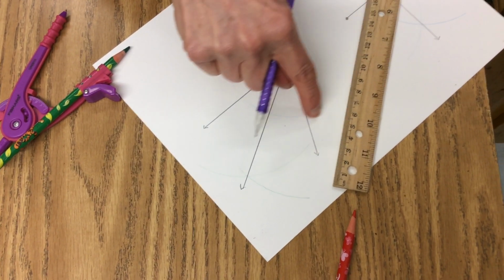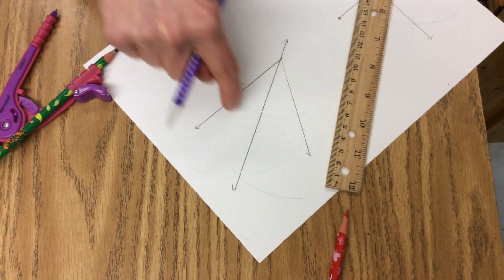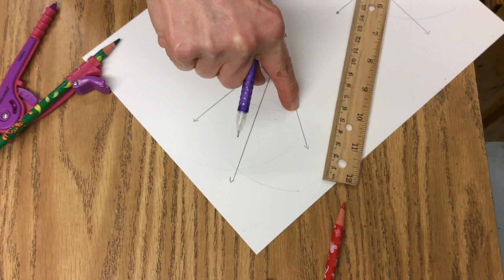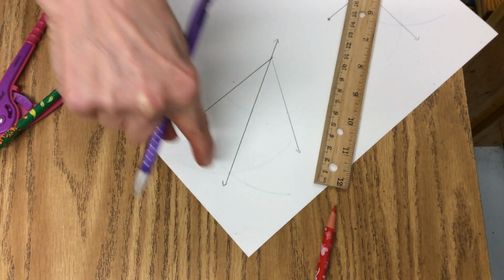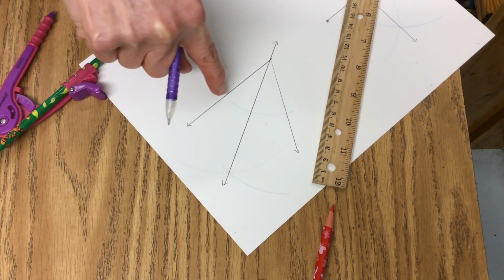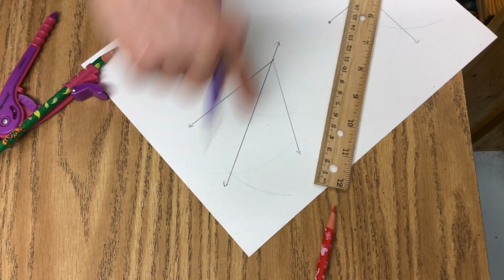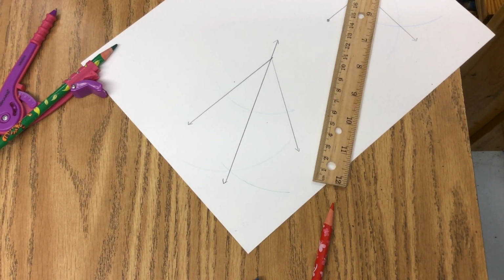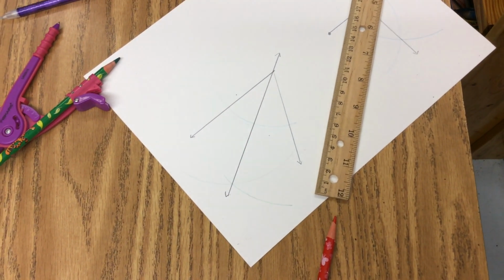Okay, so draw one semicircle that goes through both rays of the angle, then put your point where it intersects that semicircle and draw another semicircle up here. Put the point where it intersects this ray and draw another semicircle up here, and then where those two semicircles intersect, connect that with the vertex. Done.